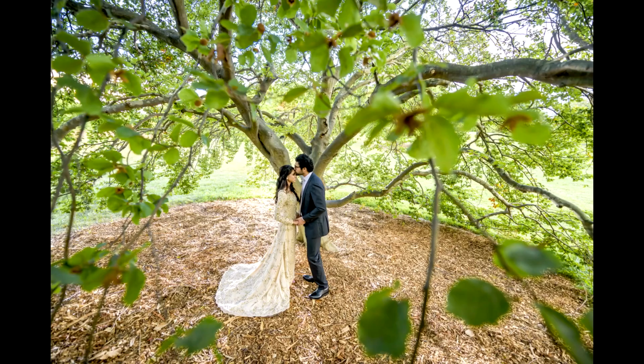Let's get your images to go from this to this. I'm Rob Kruger, taking Talk Pics.